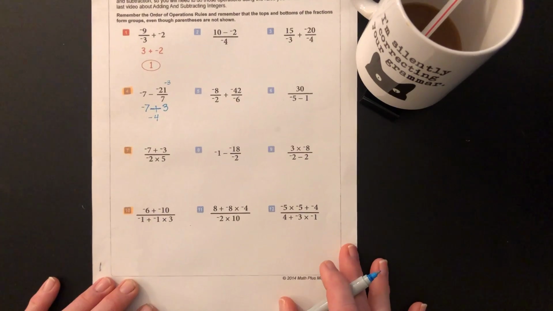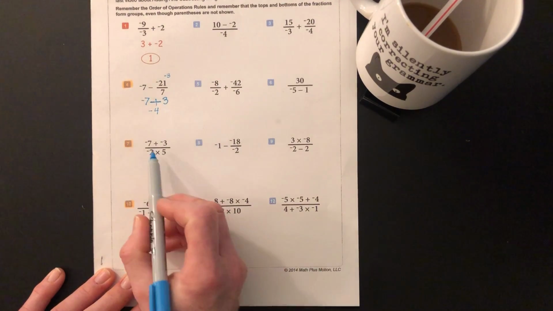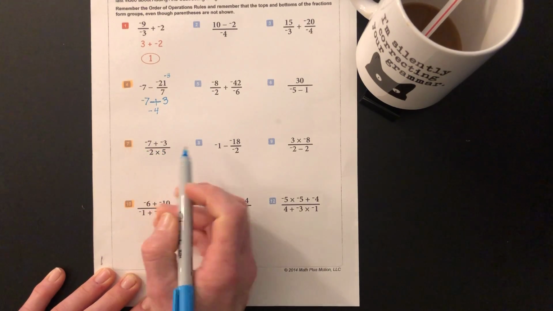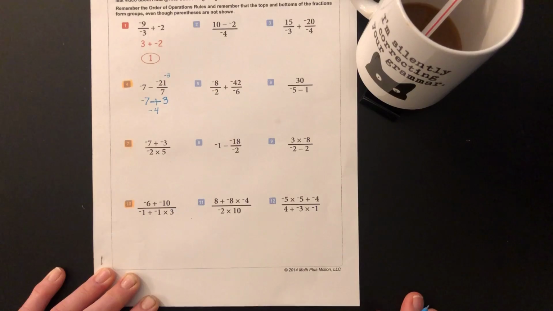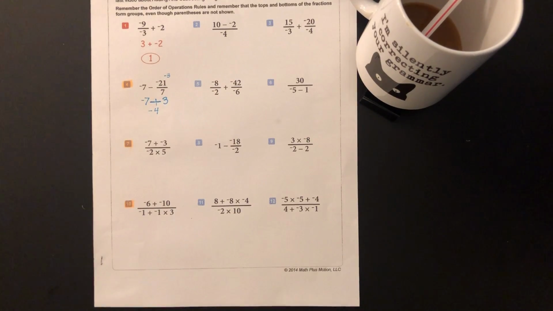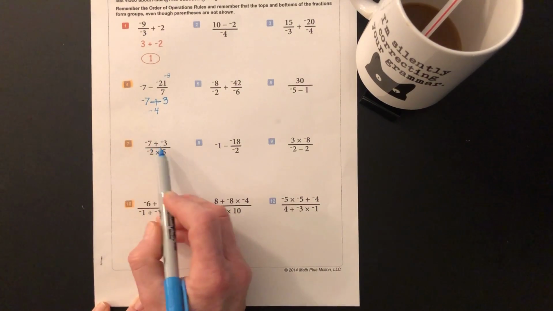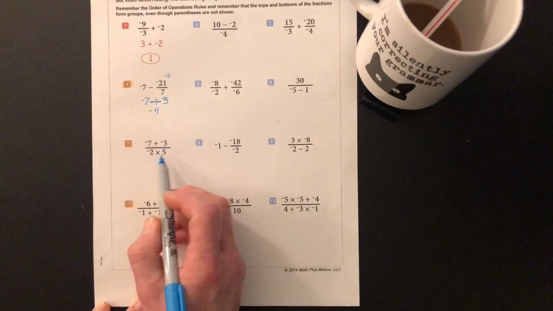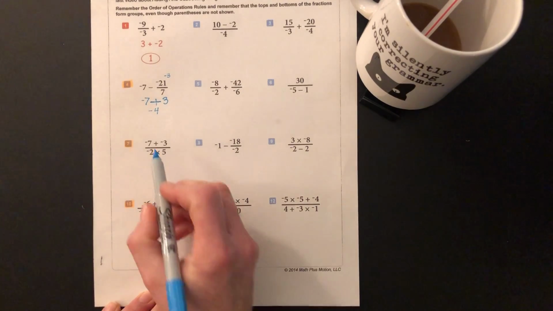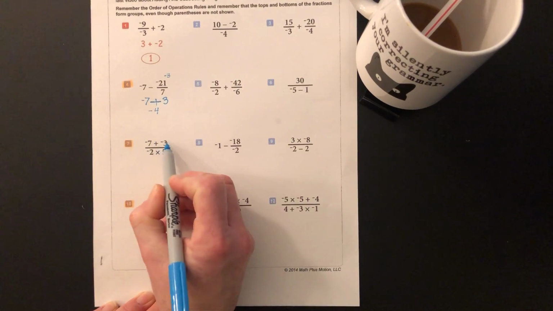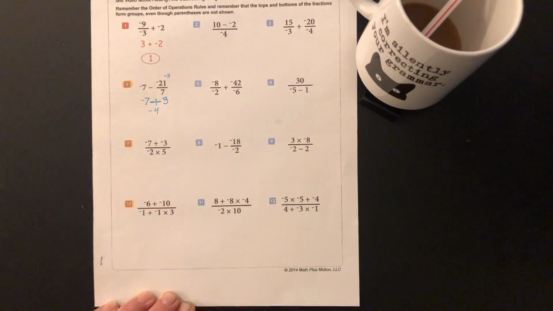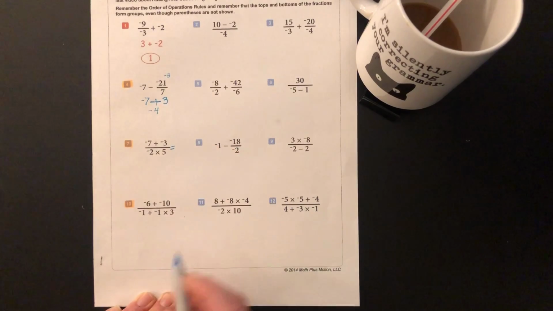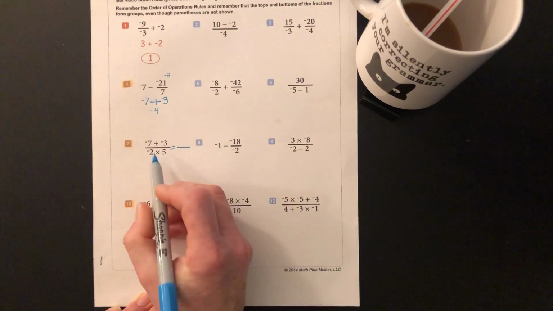Move down to number 7. Negative 7 plus negative 3 divided by negative 2 times 5. The way this works is you do the operations that are on top or on bottom of the division sign first. So before I divide, I'm going to take care of whatever operations are here and here. So I'm just going to go this way on my first step, so I can go straight across.